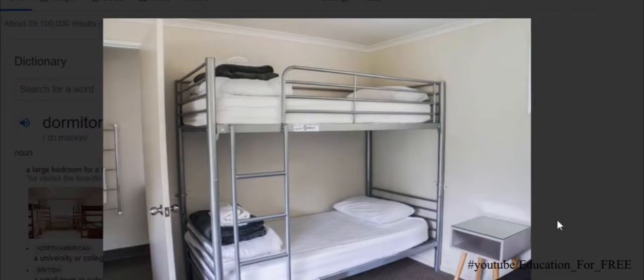So here you go with the picture. This kind of picture, you can say this is a dormitory. So there would be many beds in this dormitory like this one.